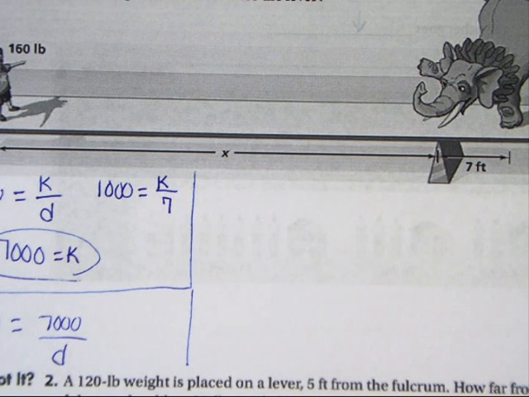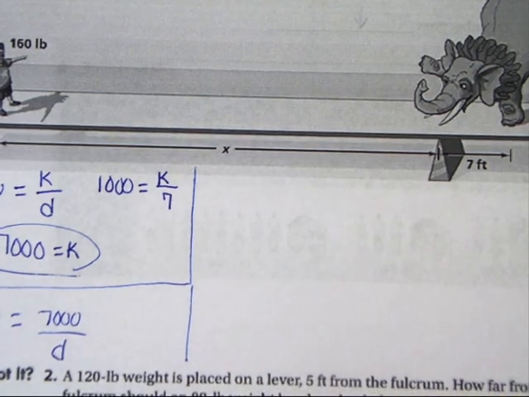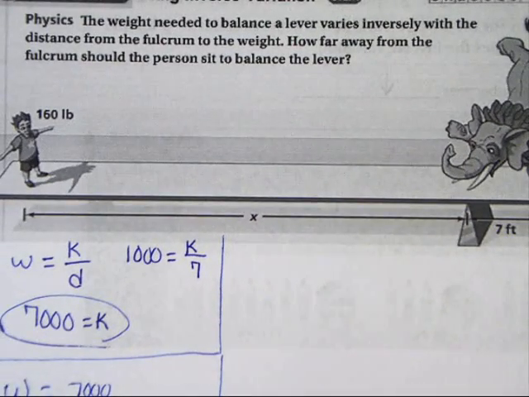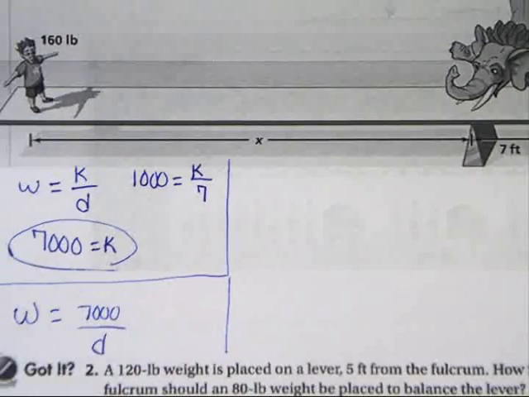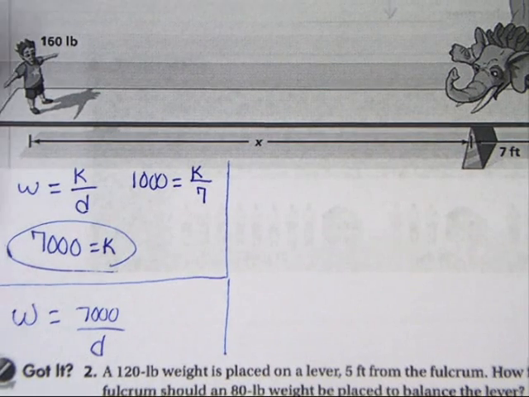So now we're going to plug in to figure out the actual question, and it says, how far away from the fulcrum should the person sit or stand to balance the lever? So we're going to go over here and take our equation that we made and plug in what value we have.